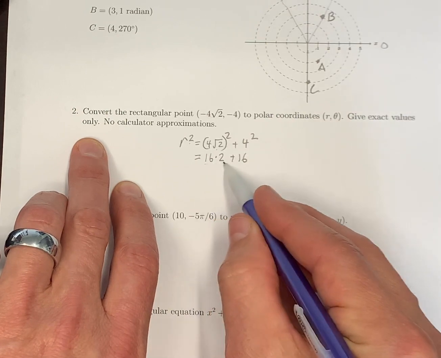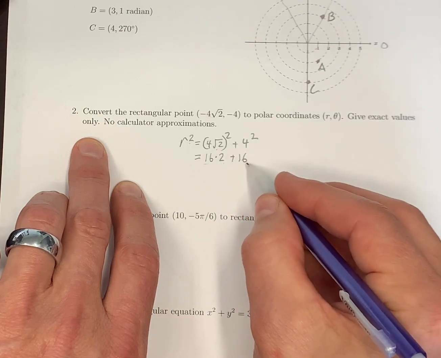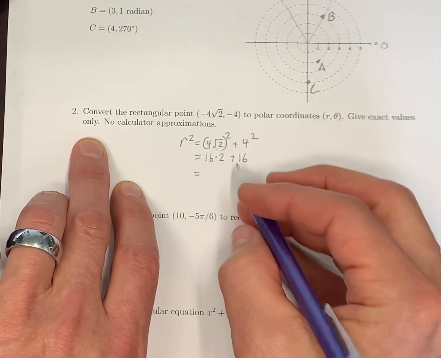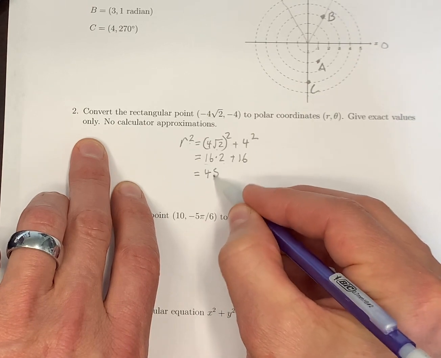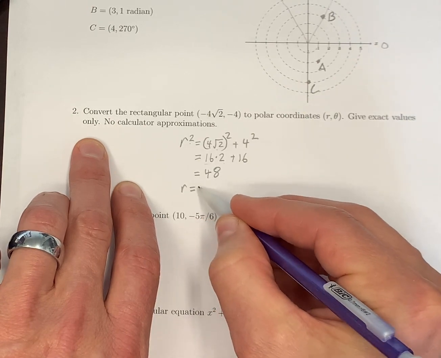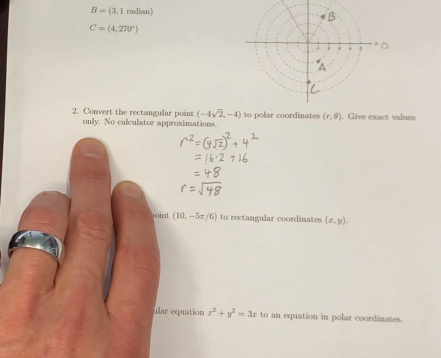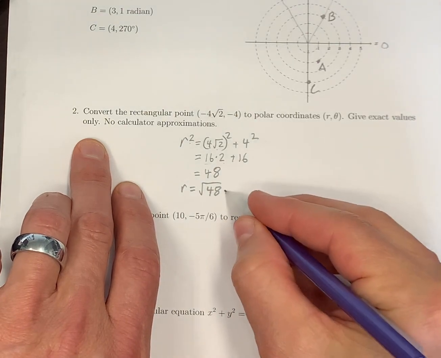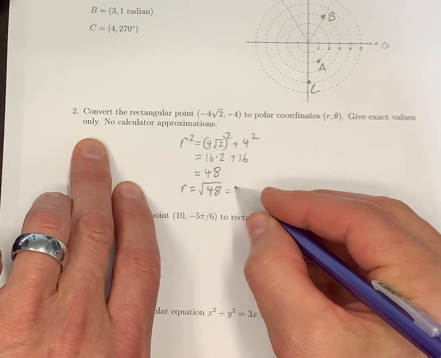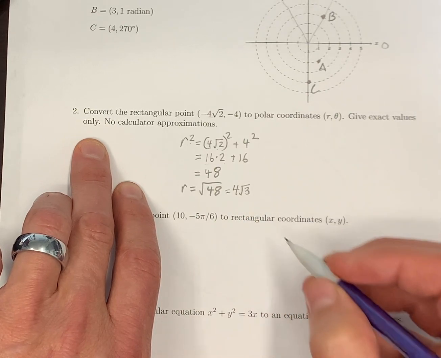So what do I have? I have 32 there plus 16. That's 48. That means R is going to be the square root of 48. And if you wanted to, you could factor something out of that. I think that's 16 times 3, which you could reduce to 4√3 if you wanted to.